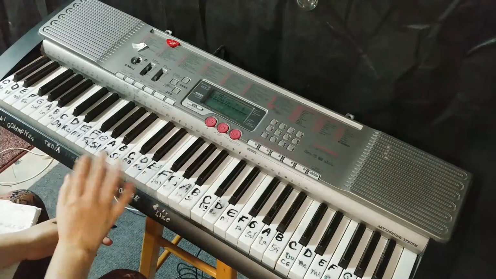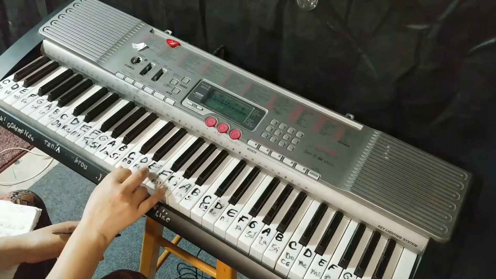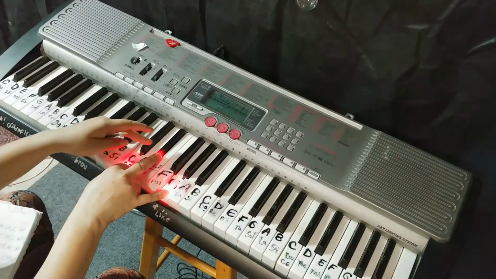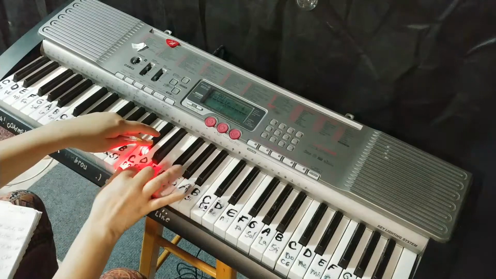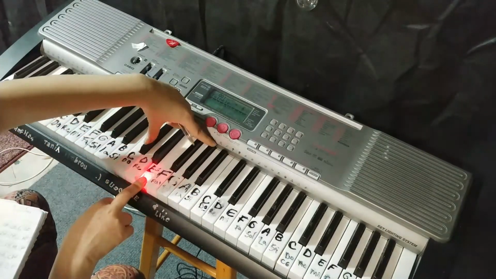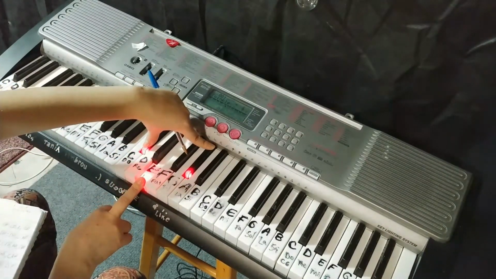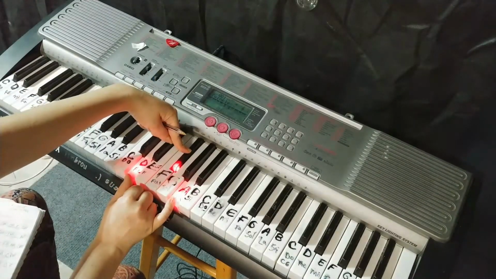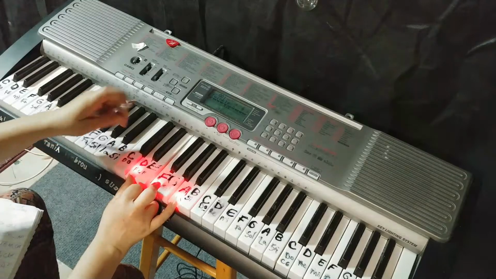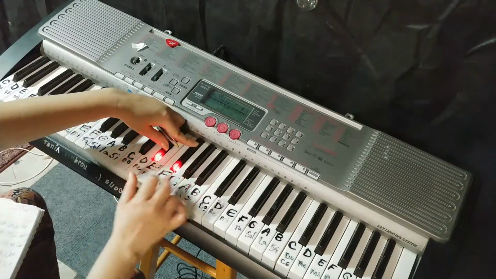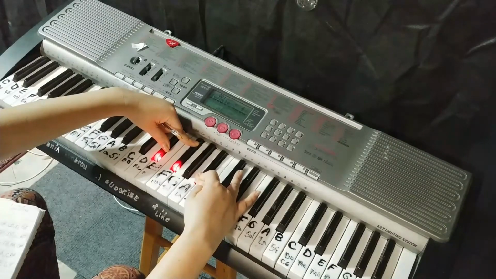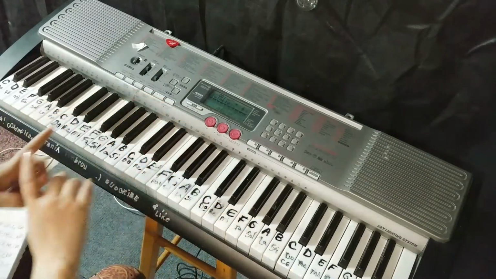So let's say you want to do the minor of any of those. If you have your C minor, you do the same technique, and then you have your C sharp minor or D flat minor. If you have D major, D minor, from here you can increase each one of these notes by a half step. You have your D sharp minor or E flat minor.